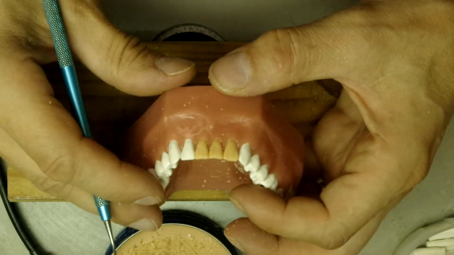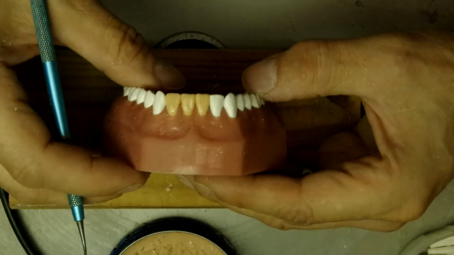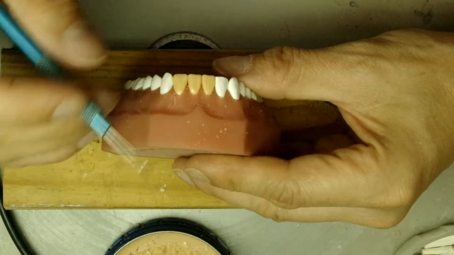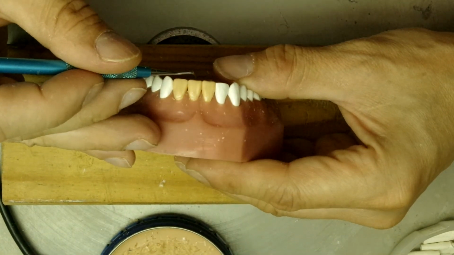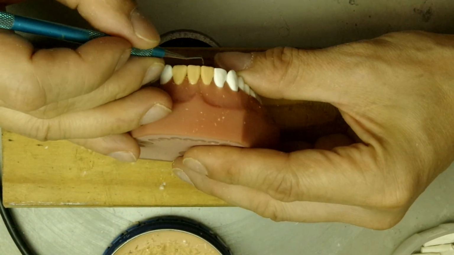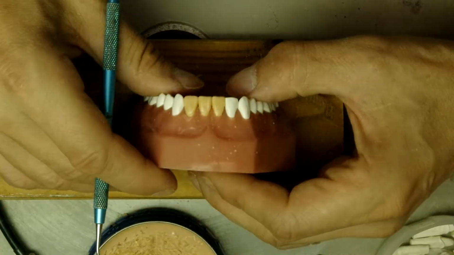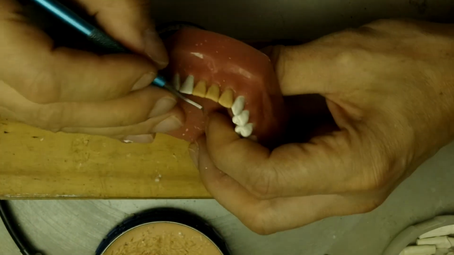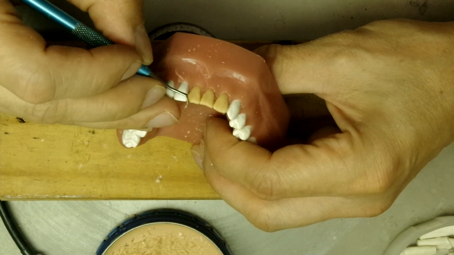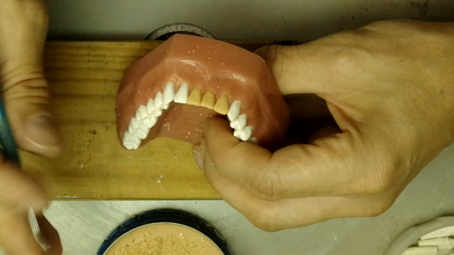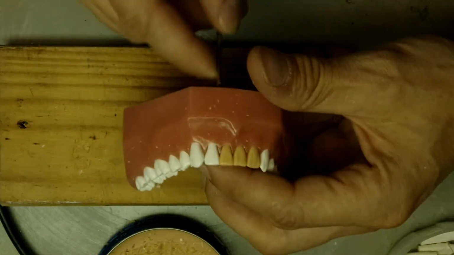I think that's pretty good. I have a little bit of an irregularity on the incisals of these, but I think that looks good. It doesn't have to be perfect. Remember, perfection sometimes makes teeth look fake. So let's go on and we'll do the lateral incisor on the left side, which is tooth number 23.